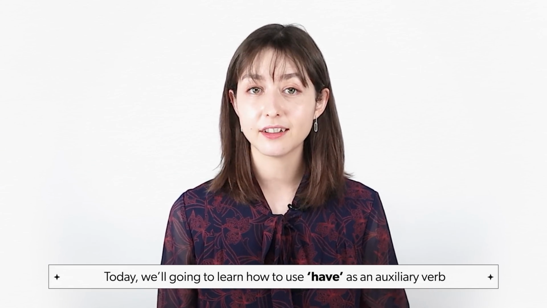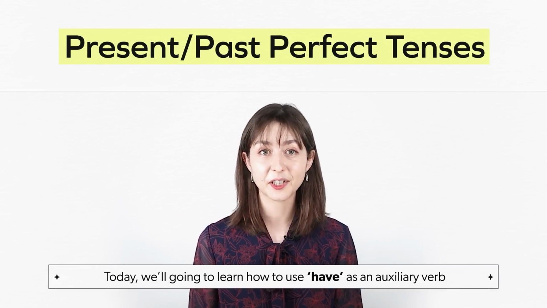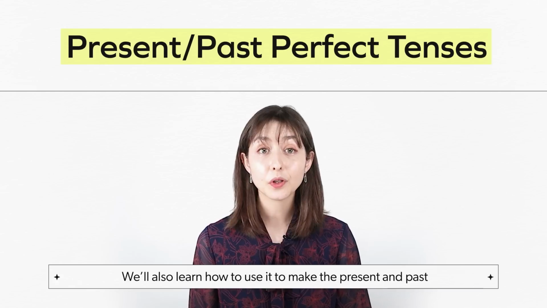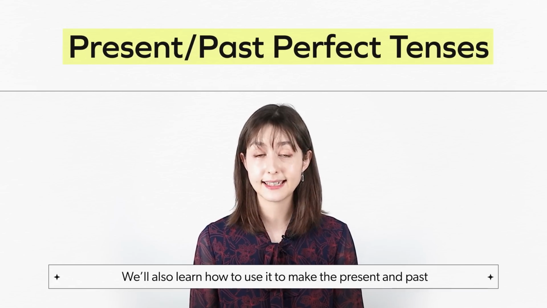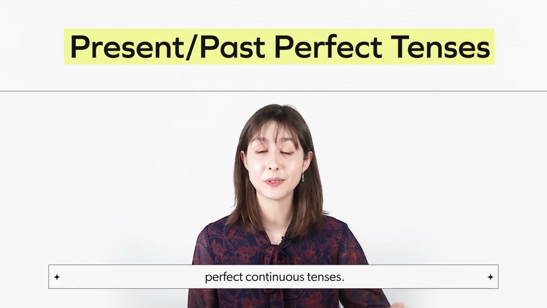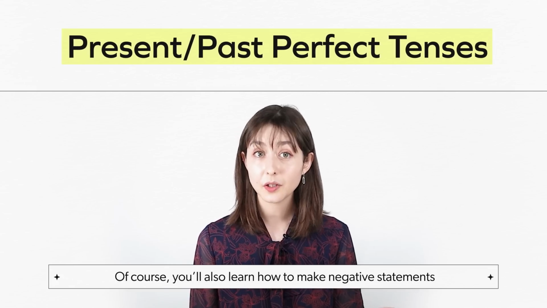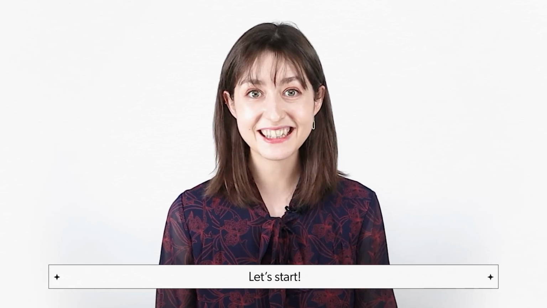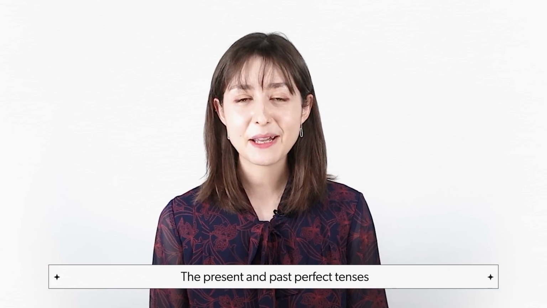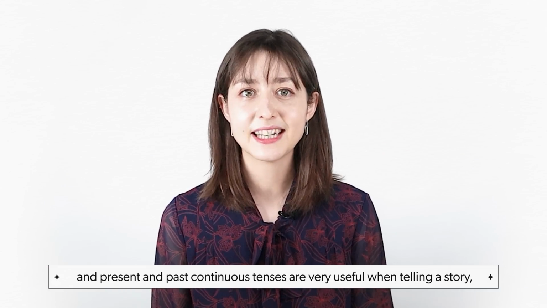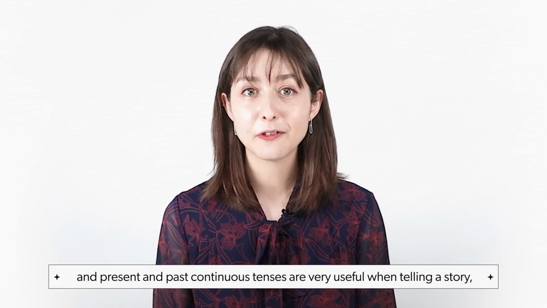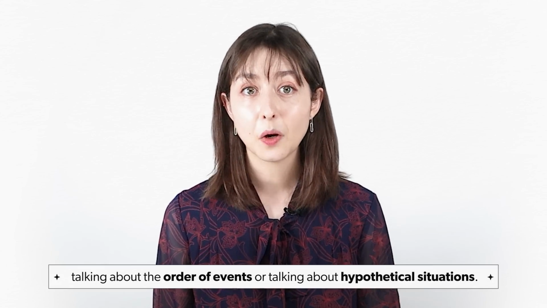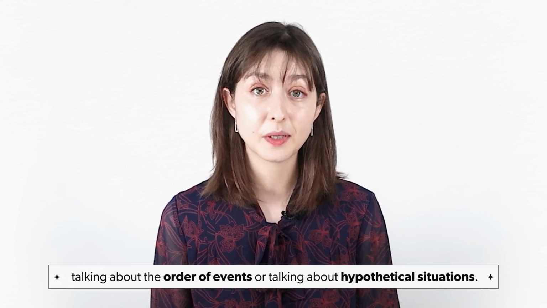Today, we're going to learn how to use have as an auxiliary verb to make the present and past perfect tenses. We'll also learn how to use it to make the present and past perfect continuous tenses. Of course, you'll also learn how to make negative statements in those tenses too. Let's start. The present and past perfect tenses and present and past continuous tenses are very useful when telling a story, talking about the order of events, or talking about hypothetical situations.